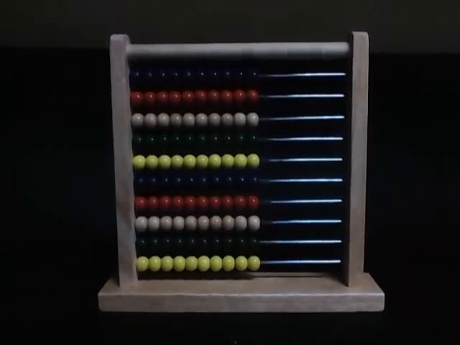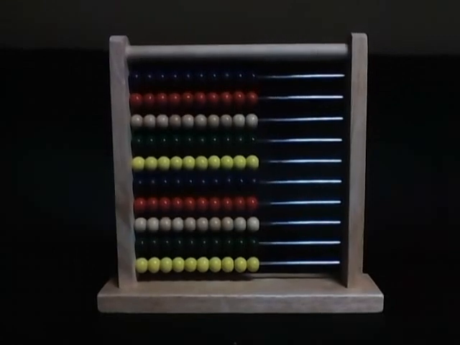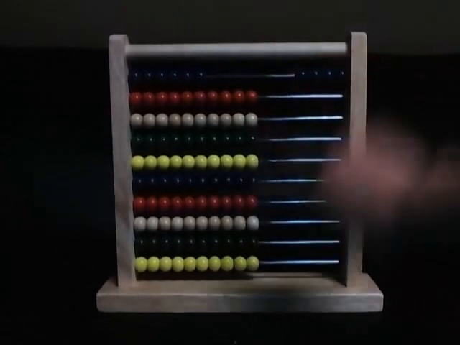Let's use our abacus to solve some multiplication problems. Let's start off with a simple problem. 4 times 3.